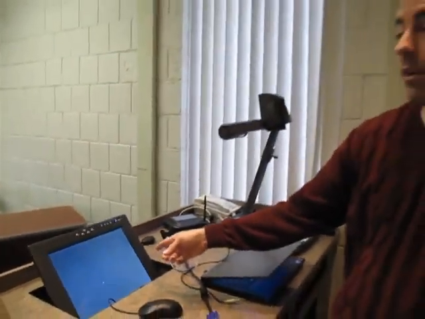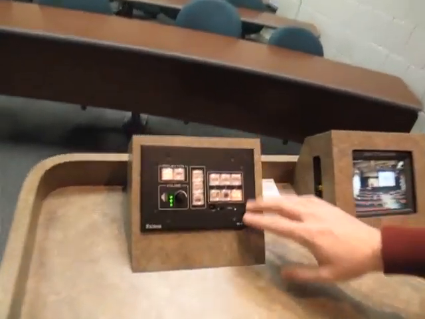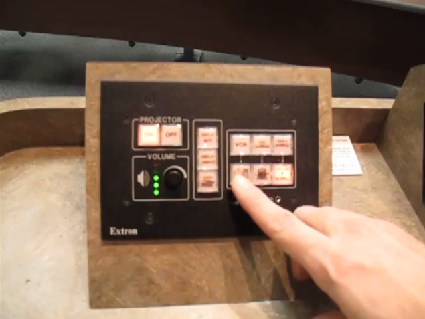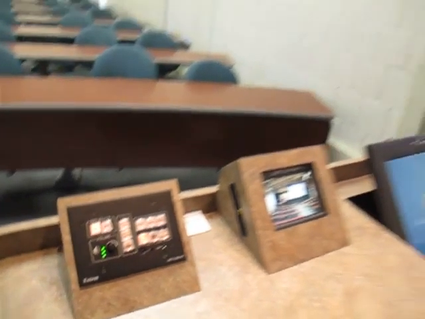Now that I've logged onto the computer, I'm going to want to show the computer to the class in the front of the room. So I'm going to come back over to the controller. And I'm going to go ahead and press the PC button on the right-hand side of the controller here. And that's going to bring the PC up for us in the front of the classroom.